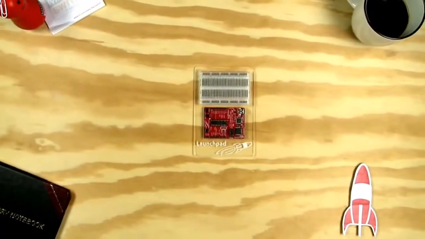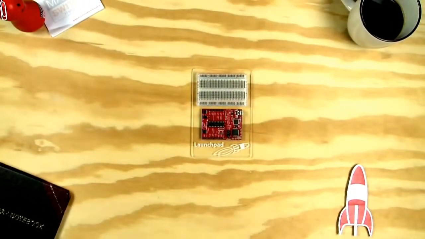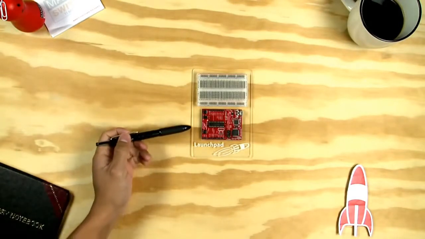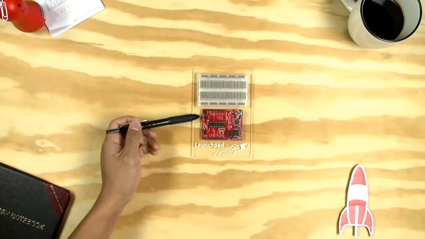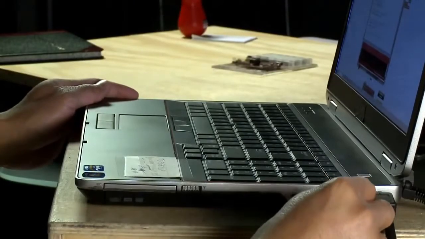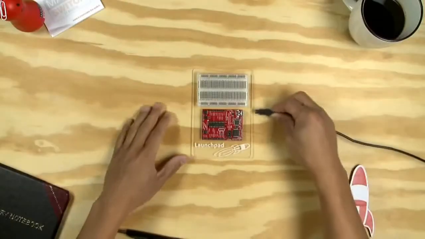Hi, in this tutorial, we are going to show you how to blink an LED using the MSP-EXP430G2 Launchpad with Energia. First, let's try to simply blink the red LED on the Launchpad board itself. Since the Launchpad has an LED, we don't need any extra components. Simply plug your Launchpad to your computer over USB.